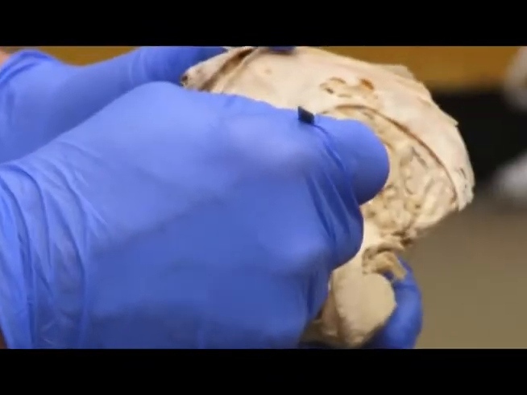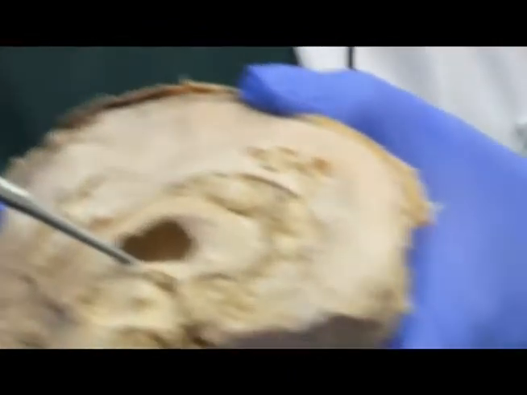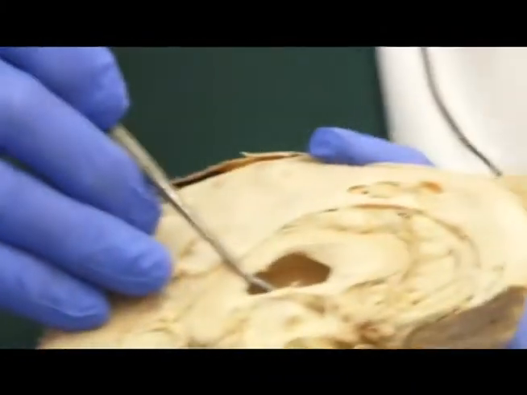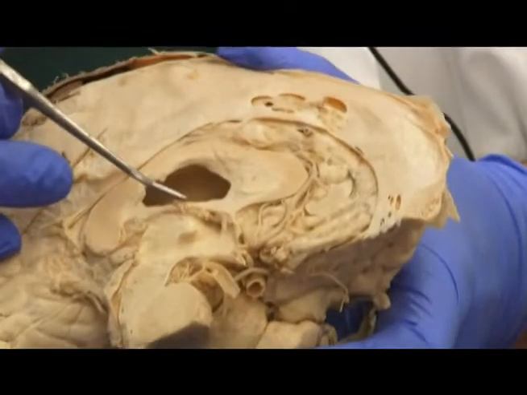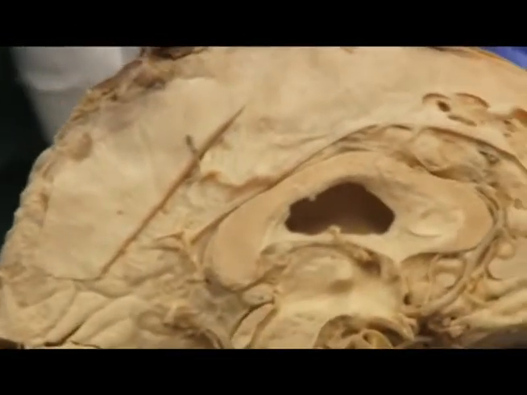You see that grape-like structure there? You guys are going to have to look at this. Go ahead and see if you can find it on here in the base. They look like little grapes. That's where CSF is made. The blood is filtered, turns into CSF.